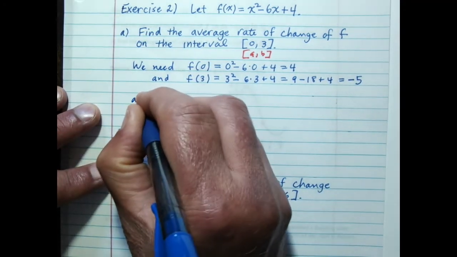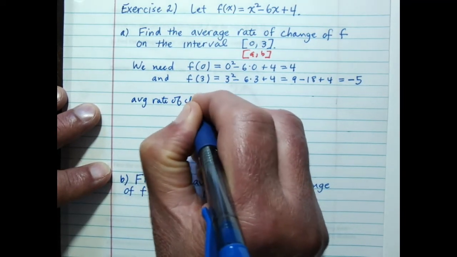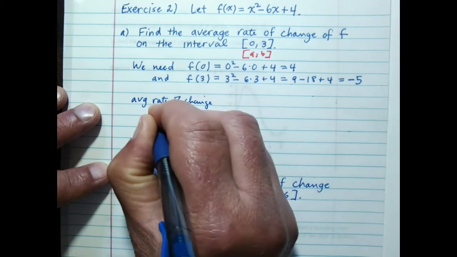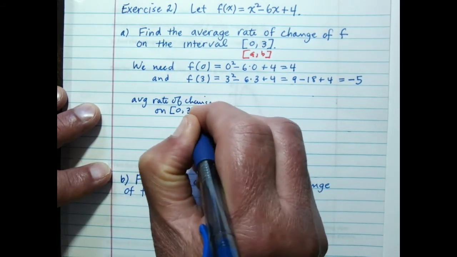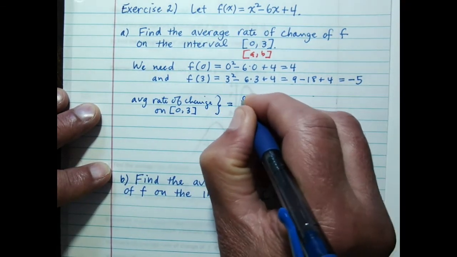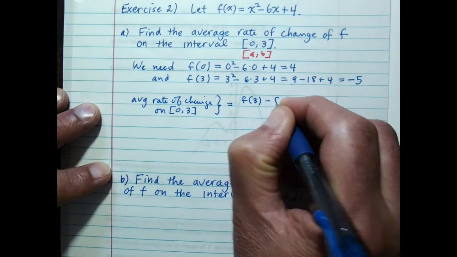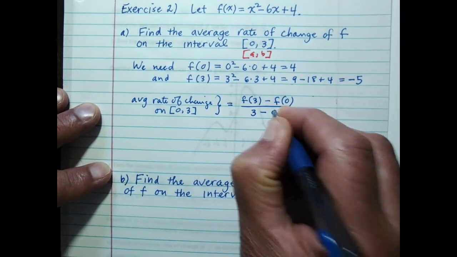So what we call the average rate of change on the interval 0 to 3 is f of 3 minus f of 0 over 3 minus 0.